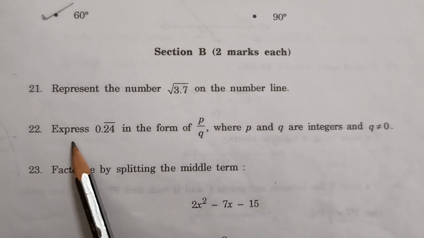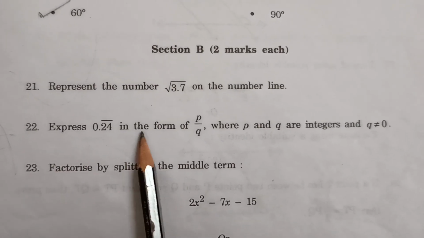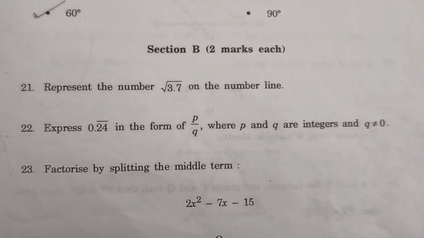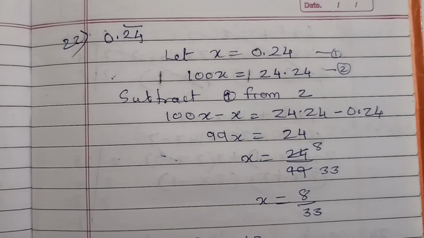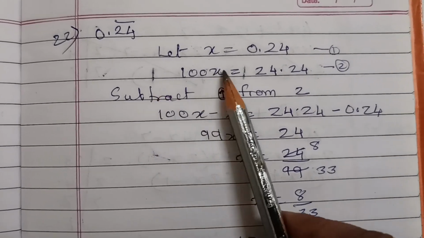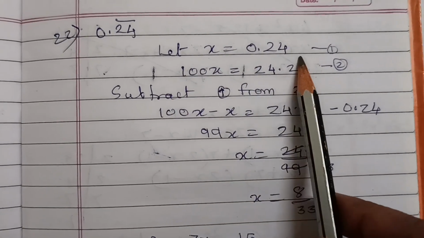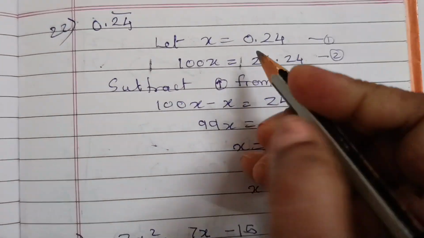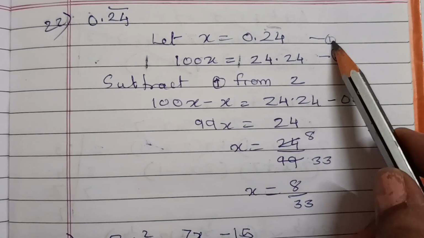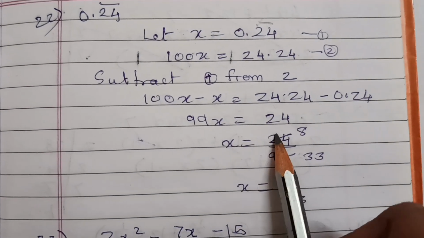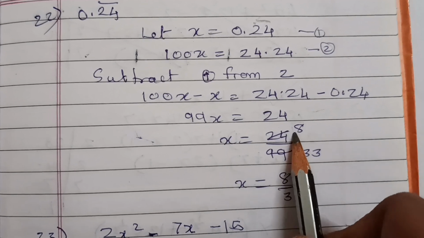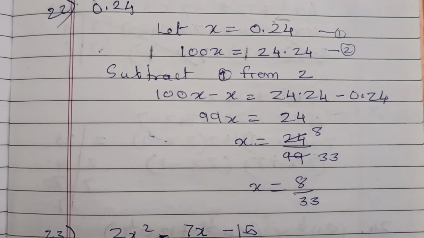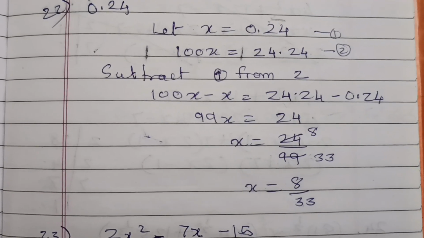Question number 22. Express 0.24 bar in the form of P upon Q, where P and Q are integers and Q is not equal to 0. So after solving here, let x is equal to 0.24 bar. So 100x is equal to 24.24 bar. So subtract 1 from 2. After subtracting, we are getting 99x is equal to 24. So after cancellation, here we are getting the answer x is equal to 8 upon 33.